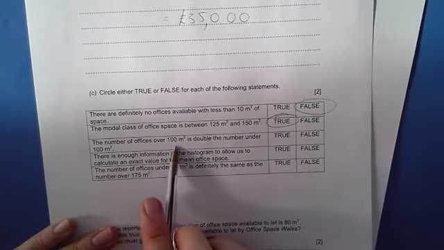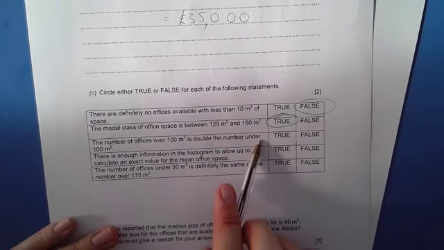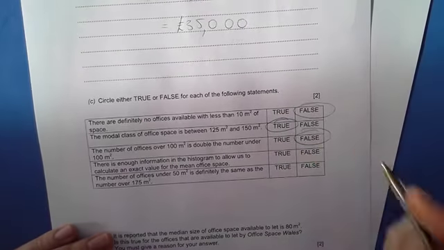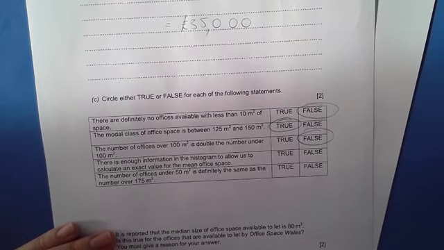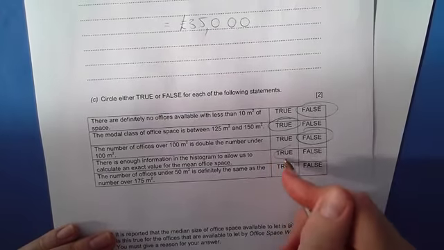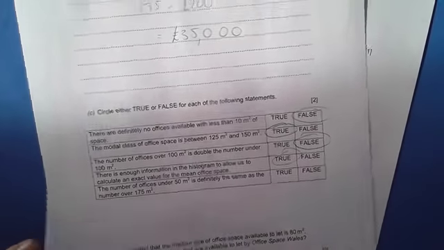The number of offices over 100 metres is double the number of offices under 200 metres. That's false, we just worked out all the numbers. There's enough information in the histogram to allow us to calculate the exact value for the mean. That's true, but it's a pretty nasty question if it comes up, because we know what all of the numbers are, and we can work out where they are.